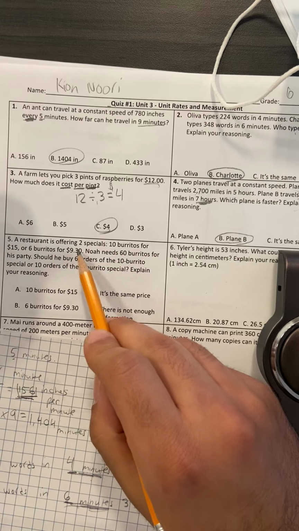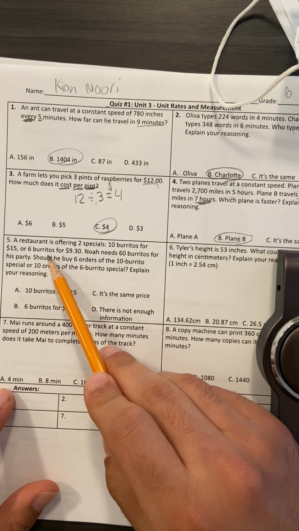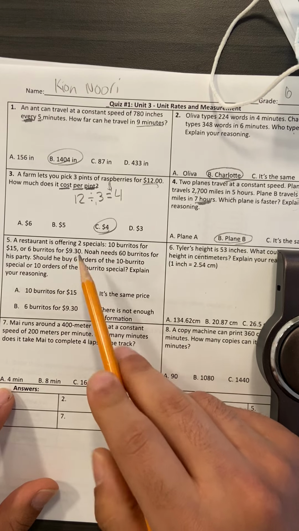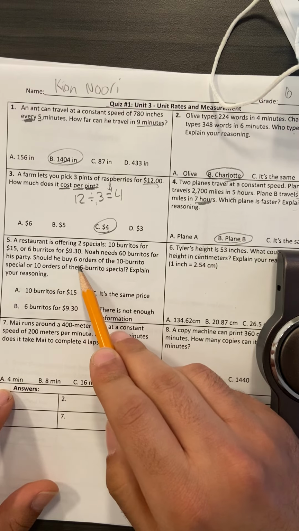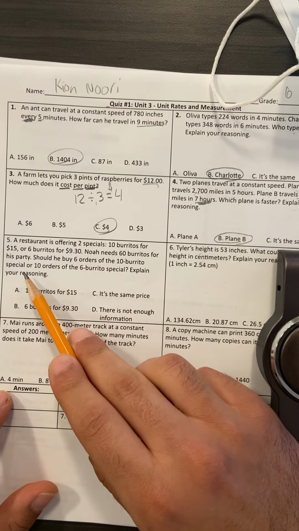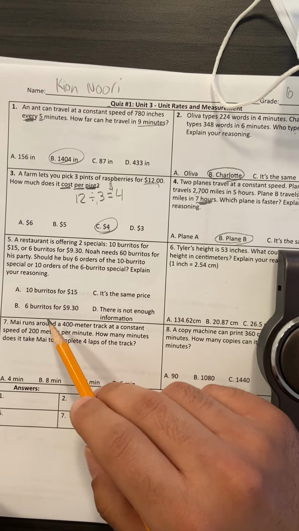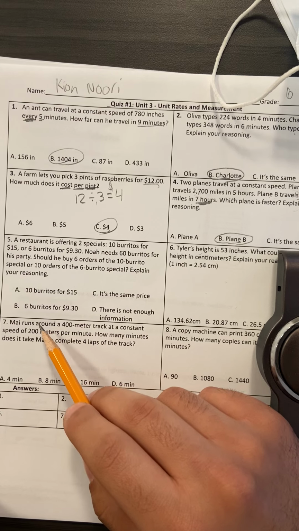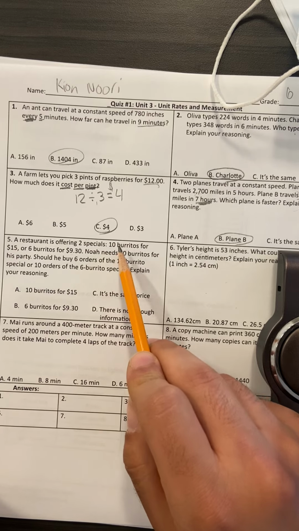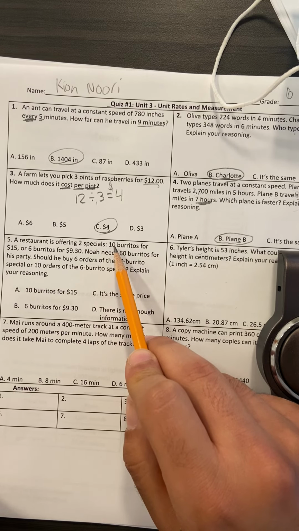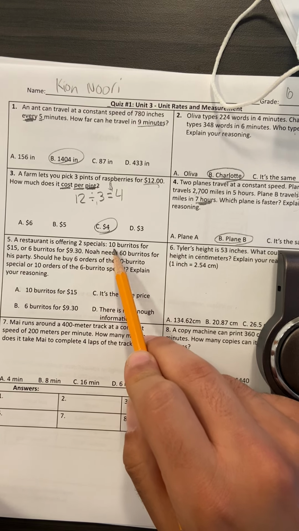A restaurant is offering 2 specials, 10 burritos for $15 or 6 burritos for $9.30. Noah needs 60 burritos for his party. Should he order 6 orders of the 10 burrito special or 10 orders of the 6 burrito special? Okay. Well, to solve this, all you would need to do is find out which deal has the cheaper cost per burrito.